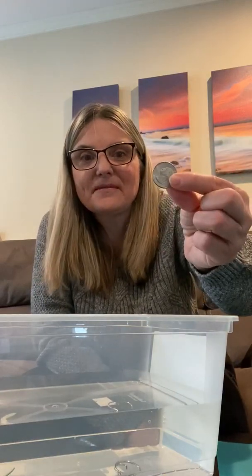So far, 2 for 2. What about the quarter? Ooh, right again. It went right to the bottom. And our magnet. Place it in, right to the bottom. So far we're right. So 4 for 4.